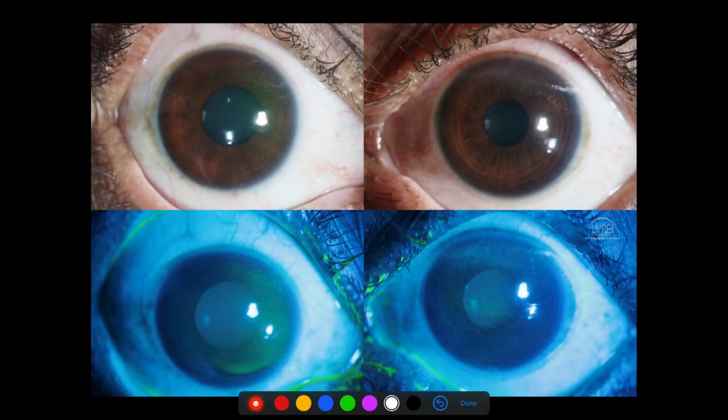If you look closely at these photographs, you will notice that there are very subtle signs of keratopathy in both eyes, and this is particularly apparent in the fluorescein stain photographs over here. So you can see that there is an area of staining that is localized nasally in the right eye, both superiorly and inferiorly.